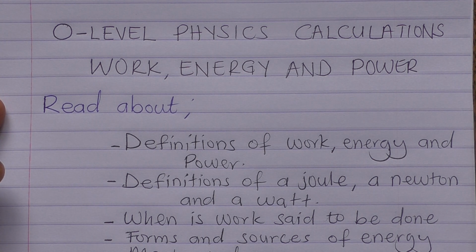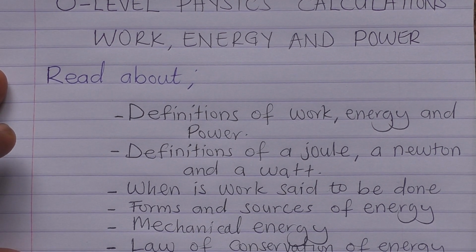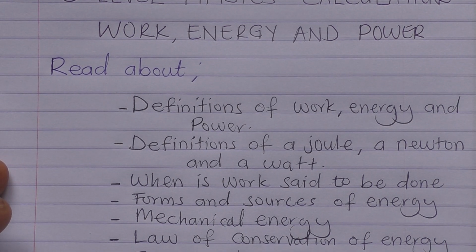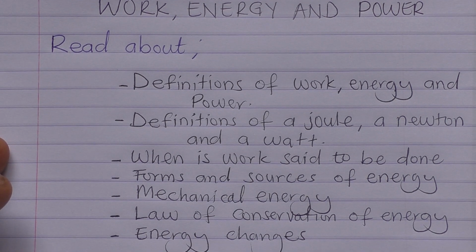Then we must also find the answer to a question: when is work said to be done? It is a disturbing question that we must find the answer to. We must also look at the forms and the sources of energy. We must also read about the mechanical energy and the laws of conservation of energy and mechanical energy.